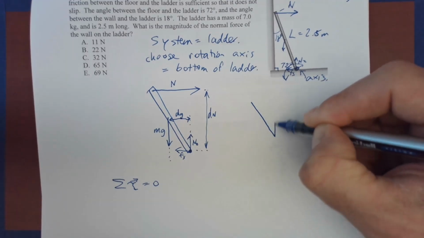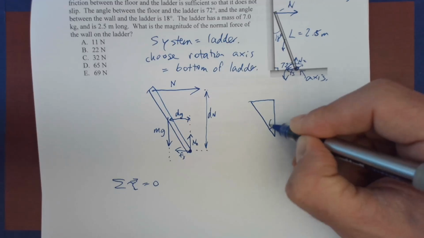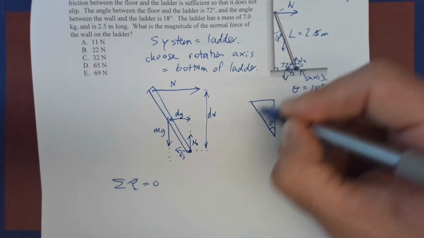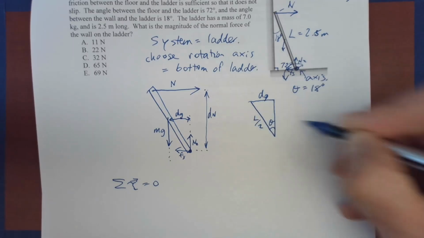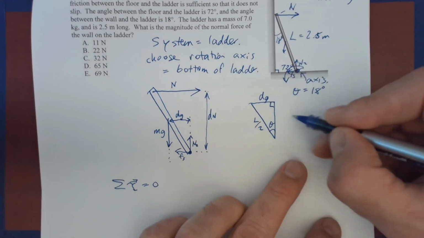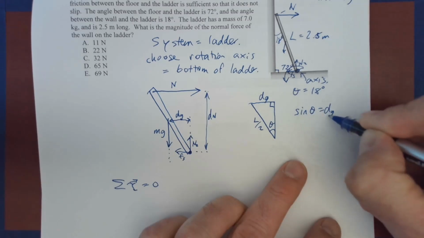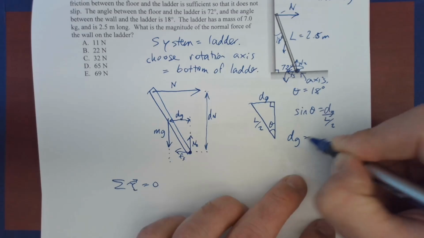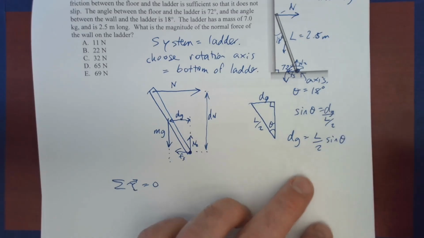What I can do is draw some triangles and start with this one. By the Z rule, I think this is the 18 degrees, so let's say theta is 18 degrees. Then this is dg, and this is L over 2, half the ladder length. Sine theta is dg, the lever arm of the gravity, divided by L over 2. So dg is equal to L over 2 sine of 18 degrees.